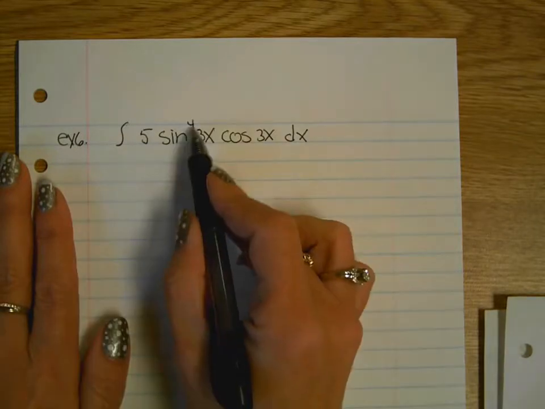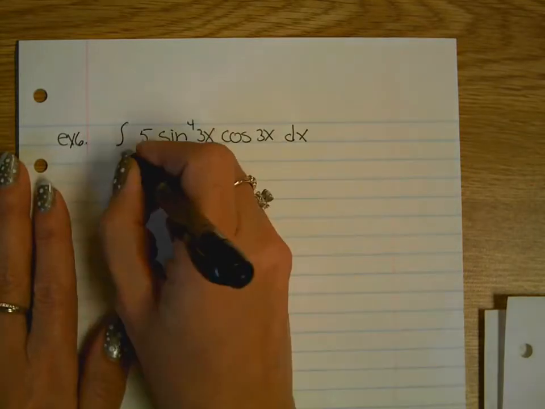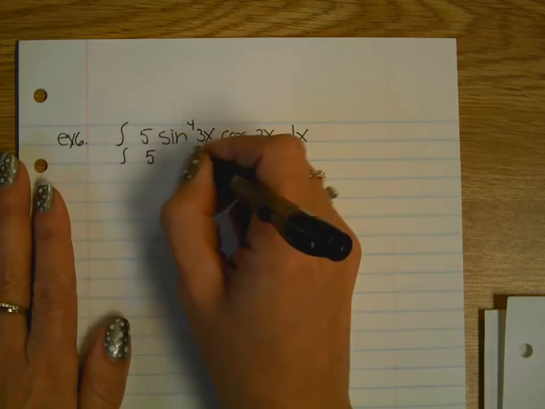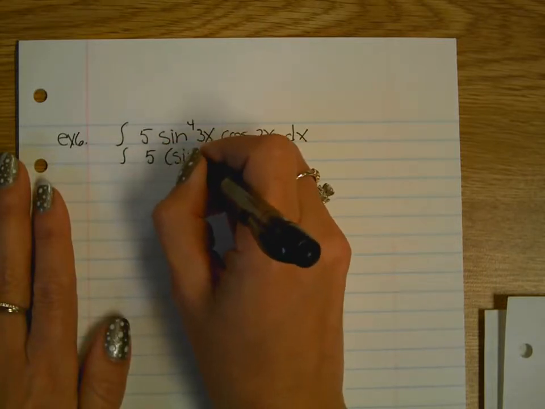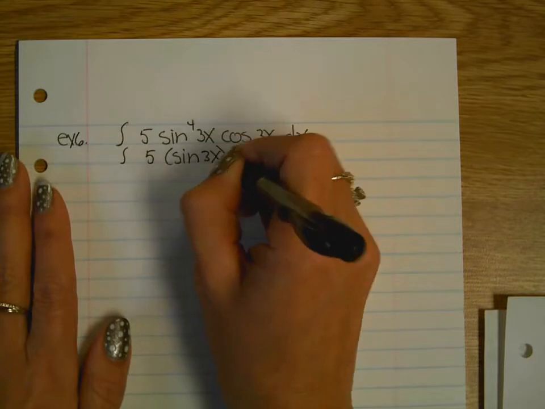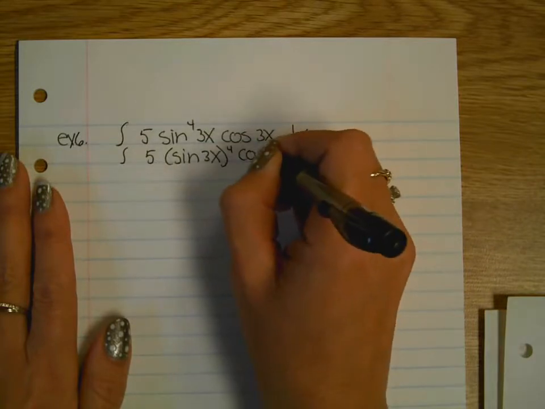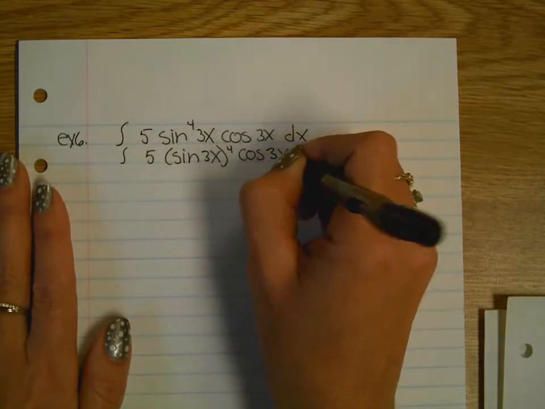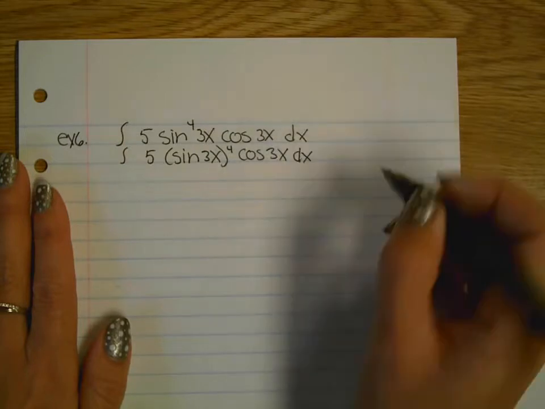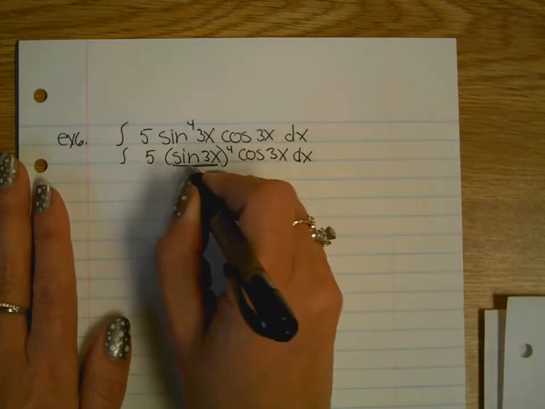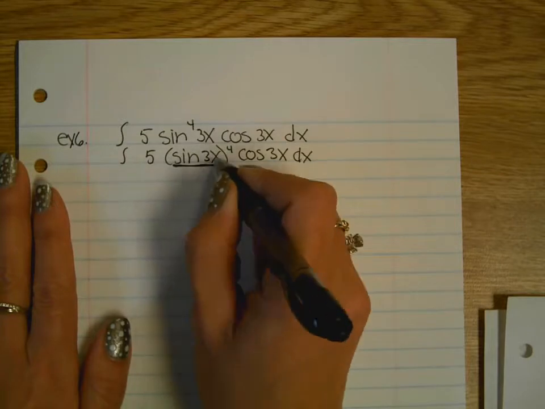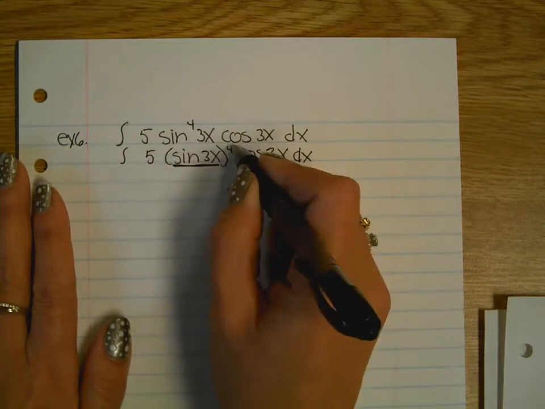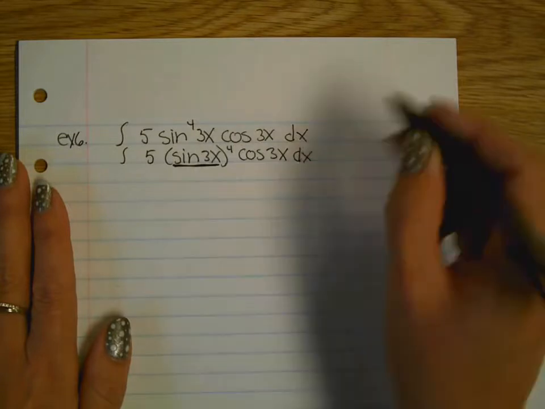So again, here's my power, so here's my inside. I'll take the time to rewrite it. So I'm going to focus on the inside. Make sure I've got the derivative of this before I do my power rule.